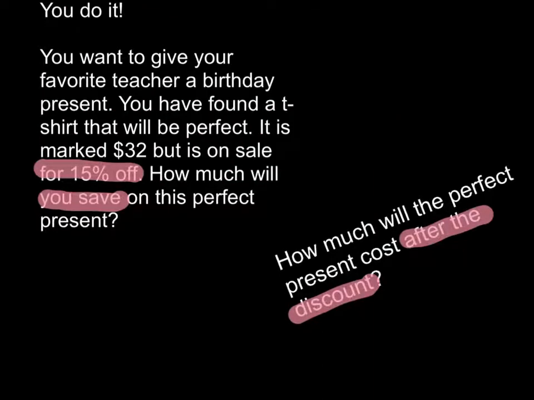Sweet, now it's your turn. You get to do this one. You want to give your favorite teacher a birthday present. You have found a t-shirt that will be perfect. It is marked $32 but is on sale for 15% off. How much will you save on this perfect present? And then answer, how much will the perfect present cost after the discount?